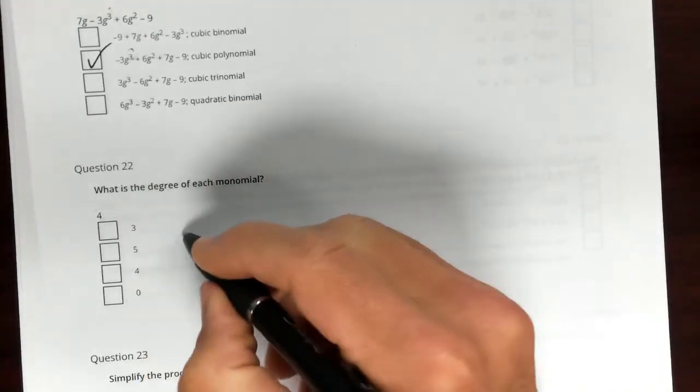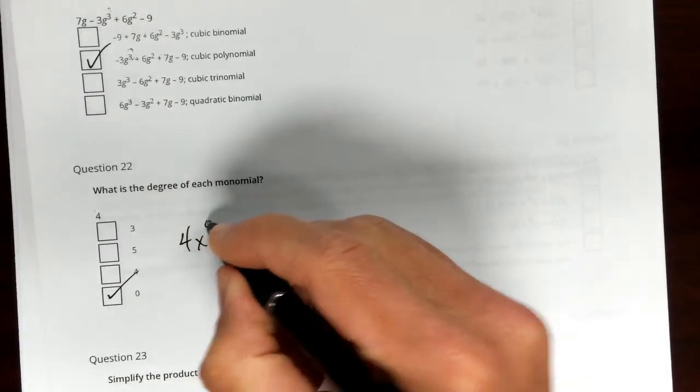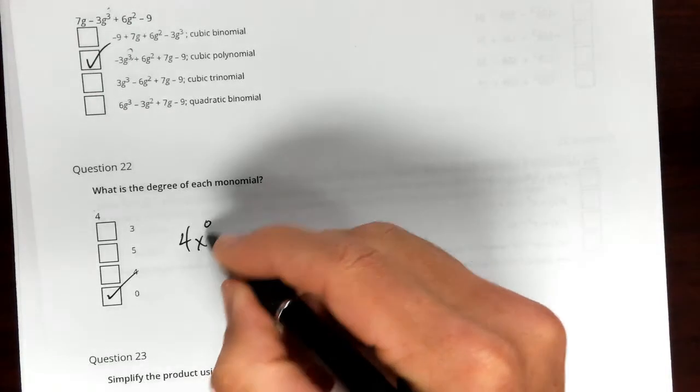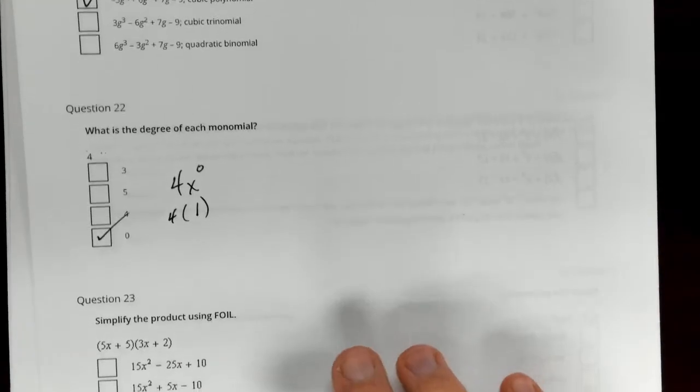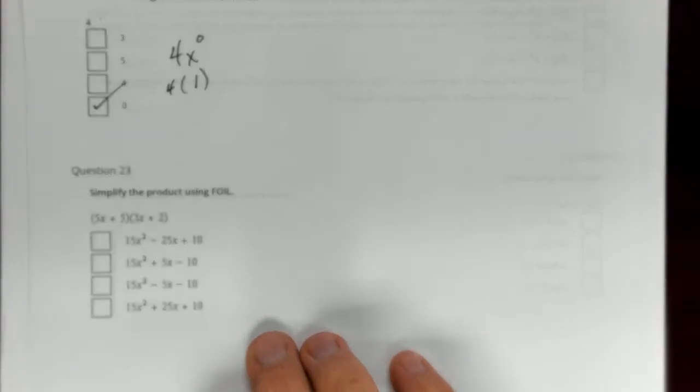Number 22 says, what's the degree of the monomial? That's 4. That's a constant, so it has a degree of 0. We could say that's 4x raised to the 0, because anything raised to the 0 is 1, so 4 times 1 is 4. All constants, if you do not see an x, are raised to the 0 power. It has a degree of 0.